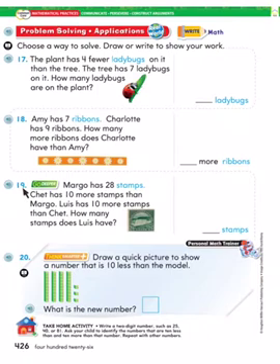Number 19, it says Margot has 28 stamps. Chet has 10 more stamps than Margot. Louise has 10 more stamps than Chet. How many stamps does Louise have? Interesting. So we kind of got plus 10 and then plus 10 again, right? So maybe reread that problem. I know I had to. But once you figure it out, we're going to write the number of stamps right over here.